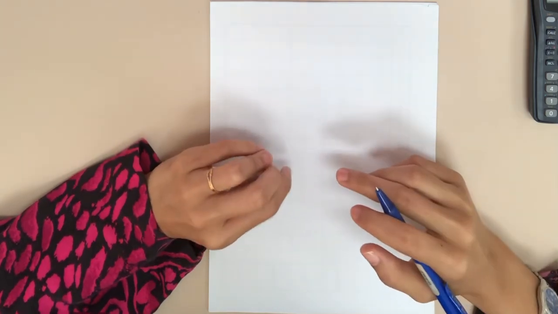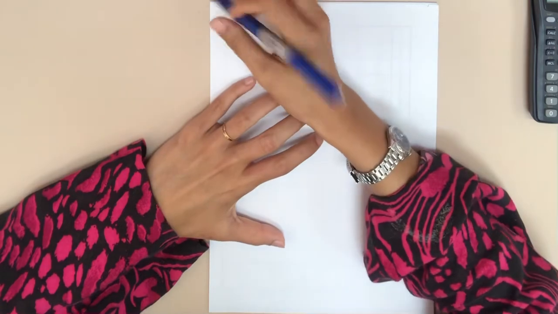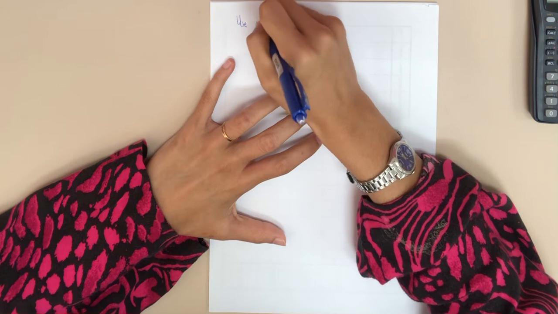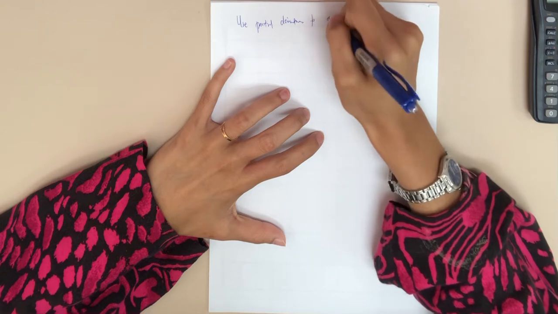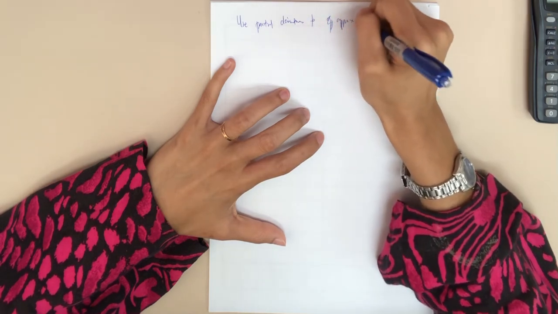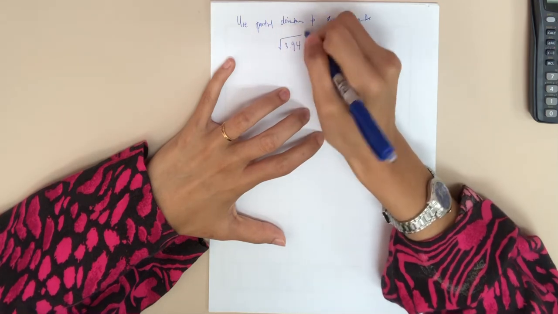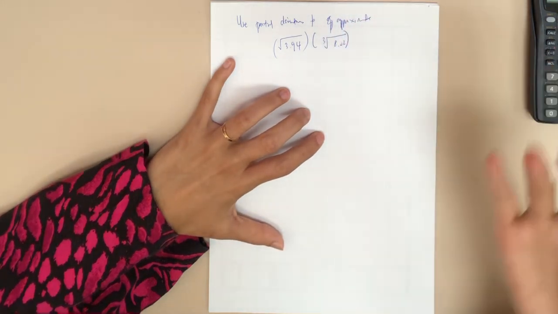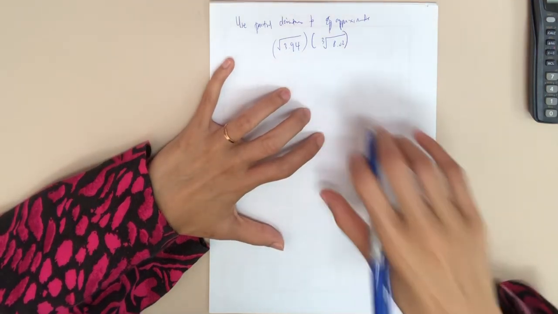show the question from tutorial 3, but I will give you a similar example. So this example is how to use a partial derivative to approximate the square root of 3.94 times 8.023. As I mentioned just now, this is not a tutorial question, but it's similar to that question.